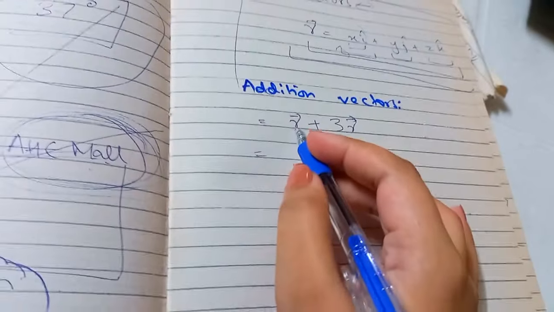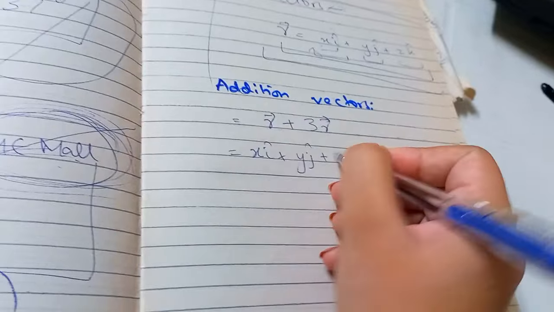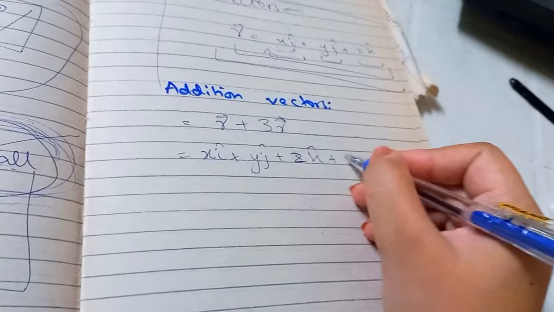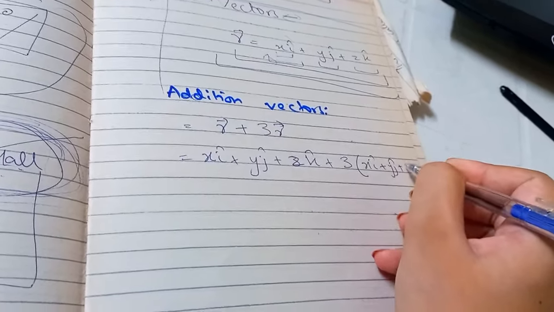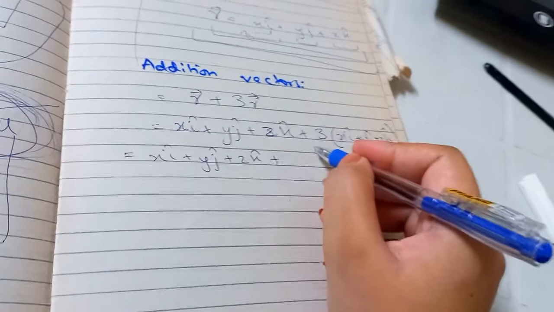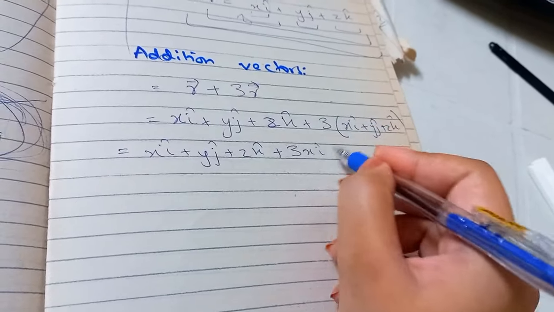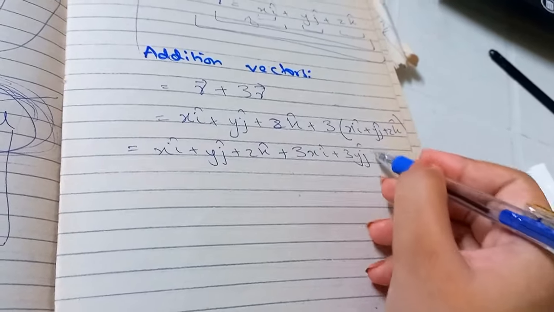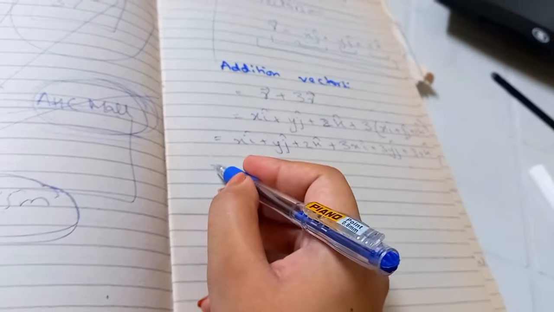So for example, if we have r vector, we know r vector is equal to x i hat plus y j hat plus z k hat, and then we have 3r vector, so we have 3 into x i hat plus y j hat plus z k hat. Then 3 is a scalar quantity and it simply multiplies with all of these. So it's 3 into x i hat plus 3 into y j hat, because 3 multiplies with all of the quantities inside the bracket. So this is what we are left with. How to simplify it further?